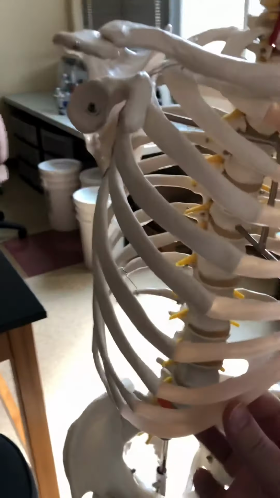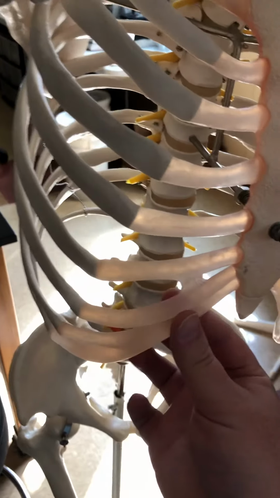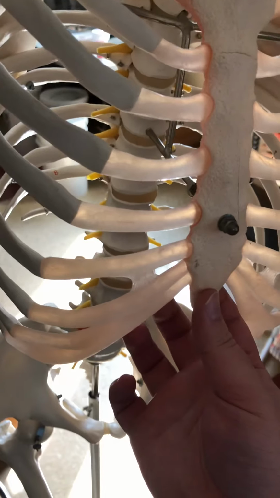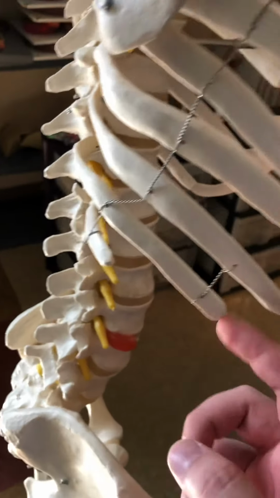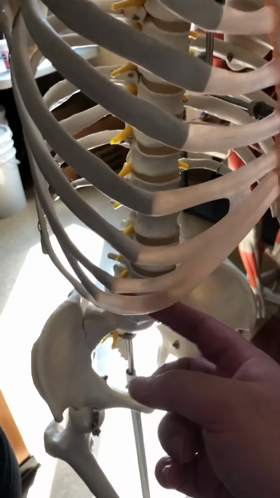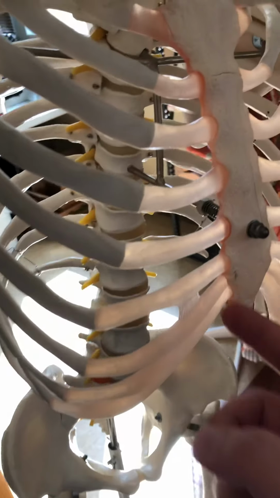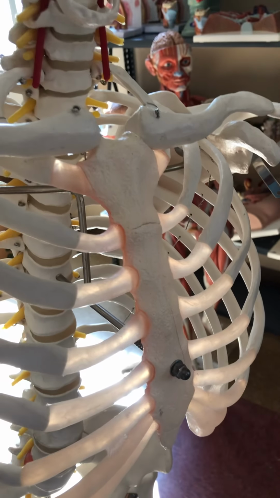Down here, we actually share cartilage coming in, the costal cartilage coming in, and so those are false. And then right down here, we have 2 floating ribs. So there are 2 floating ribs. There are, or should I say 2 pairs of floating ribs. There are 5 pairs of false ribs. And then there are 7 pairs of true ribs.